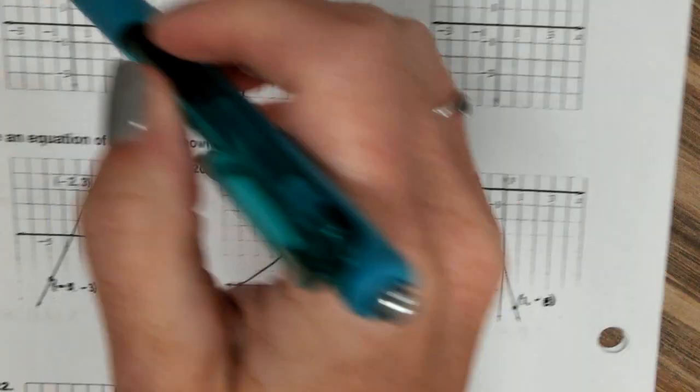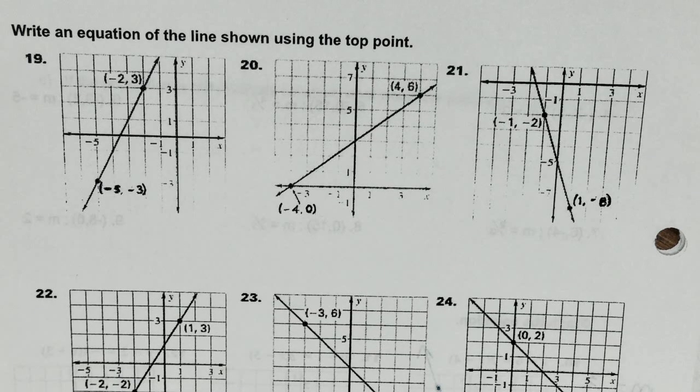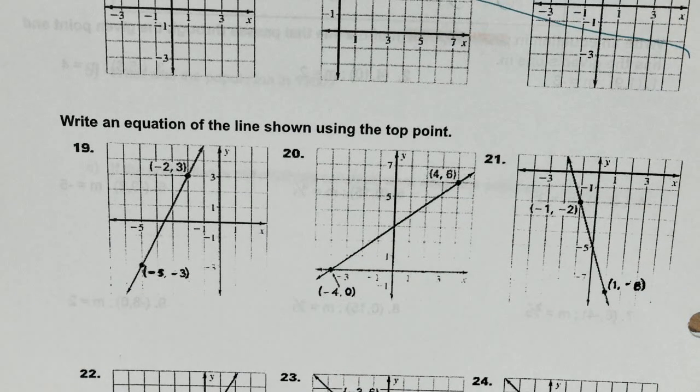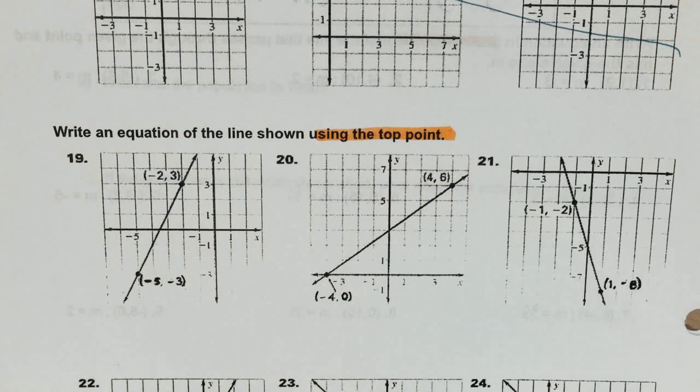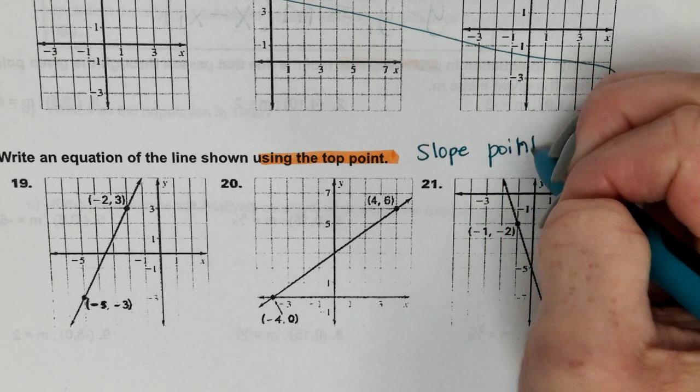I'll let y'all leave off 16, 17, and 18 since we're doing enough on the front. Number 19 through 24 says write an equation of the line shown, but what is it specifying? It says using the top point. I cannot count it correct if you use the bottom point because it's specified. And it wants it in slope point form. Do not put it in slope intercept. Did everybody hear me? If you need to write that right here, it wants it in slope point form.